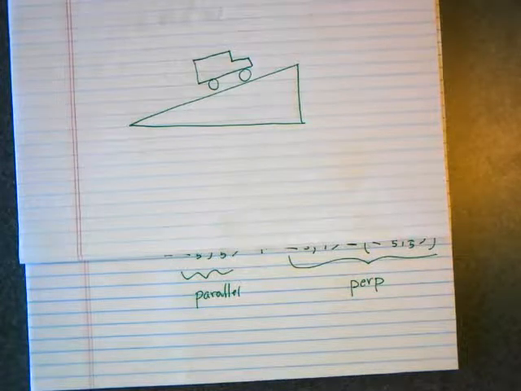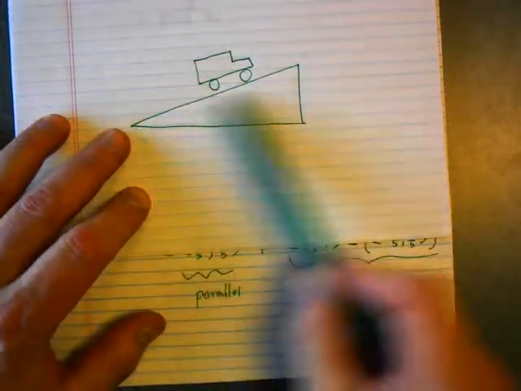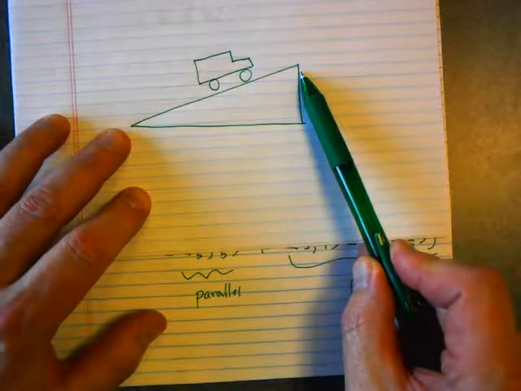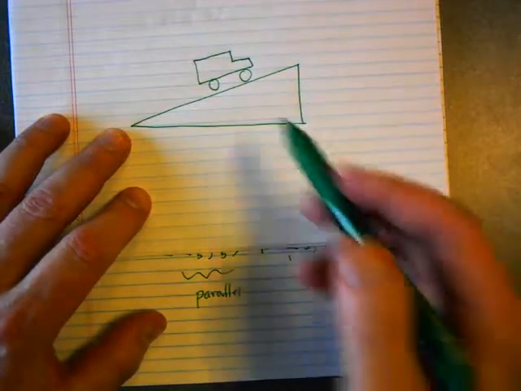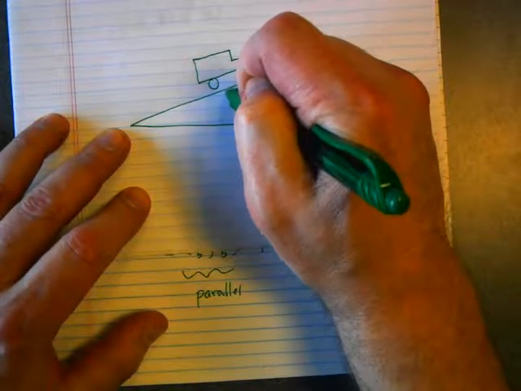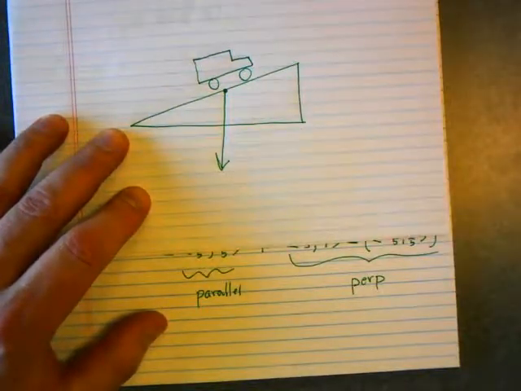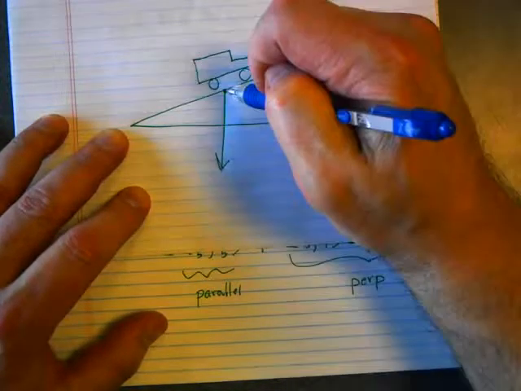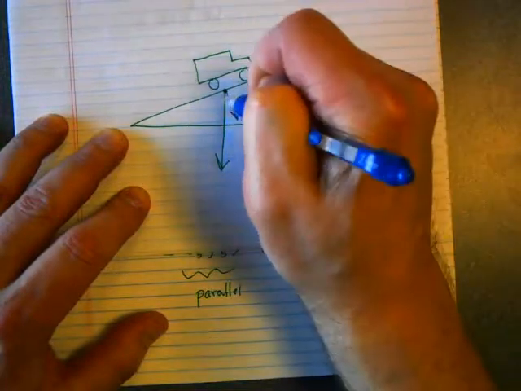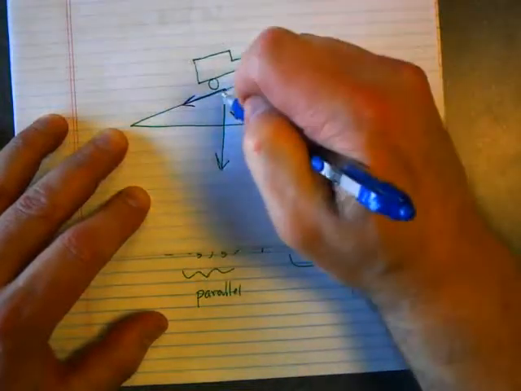All right. So, for example, this ramp. Think of this as being like Cedar Street, and you're parking your car on Cedar Street. And what do you want to not happen? You don't want your car to roll down the hill, right? So your car has weight. So the vector for weight is going straight down in that direction. But what you really want to know is this vector and this vector. And these two vectors would be perpendicular.